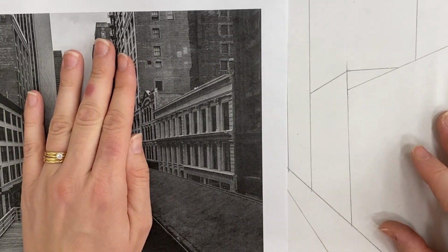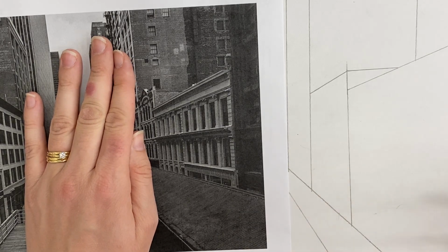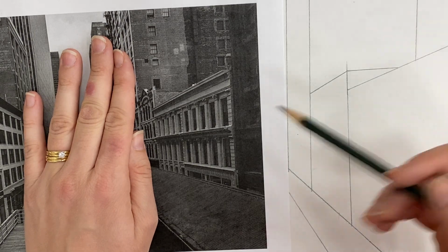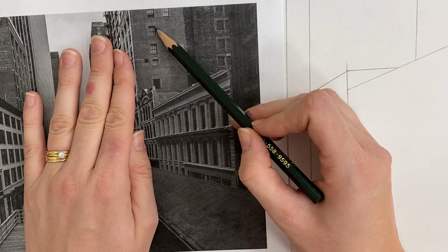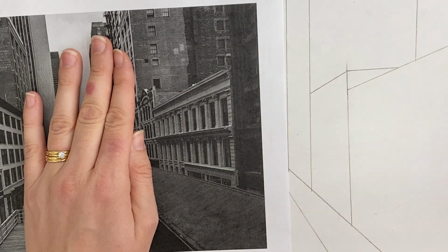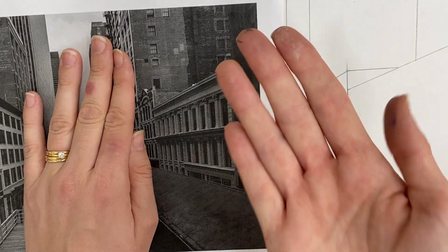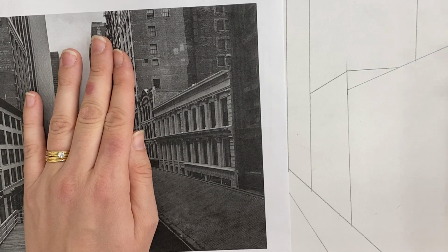Okay, now because there's a difference of how I want these windows to be done, and I'm not counting out how many, I'm counting out that you're doing correctly. So see how these windows, if you trace them, these are just rectangles. Same with these ones. Because these are the side of the building that's facing us, so it's flat. It's not angled, it's not going back into space.